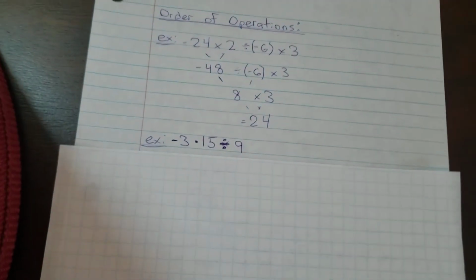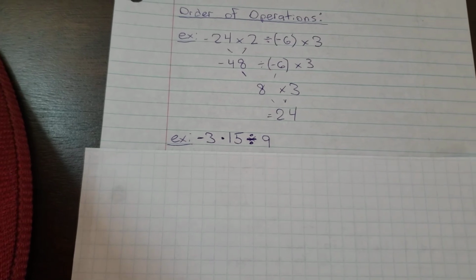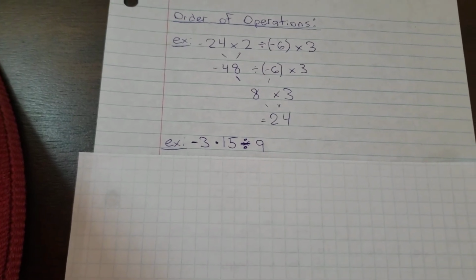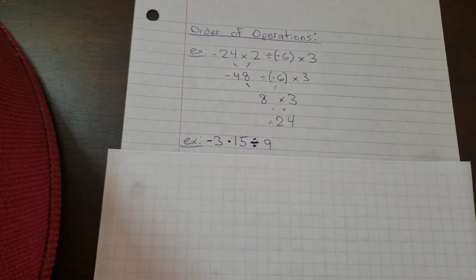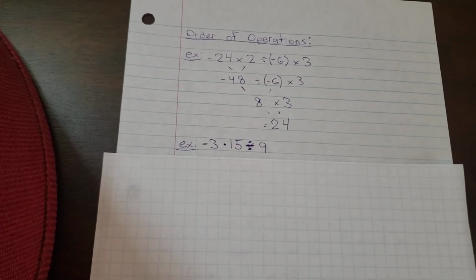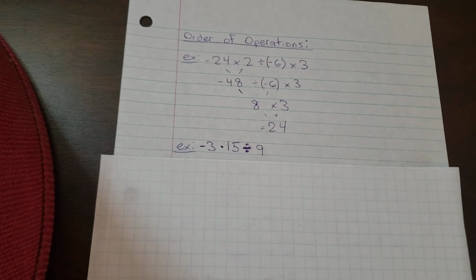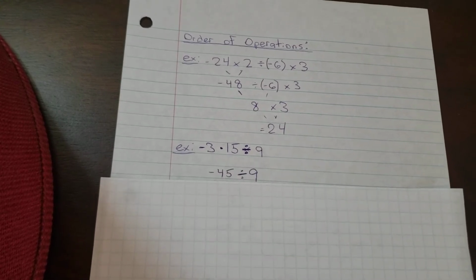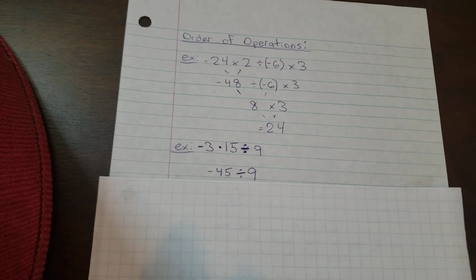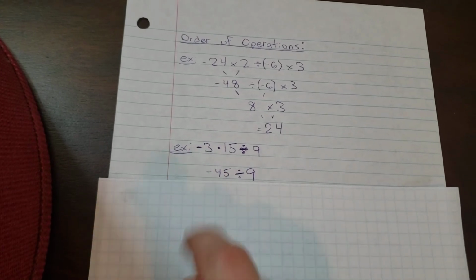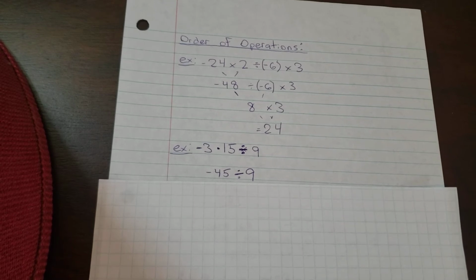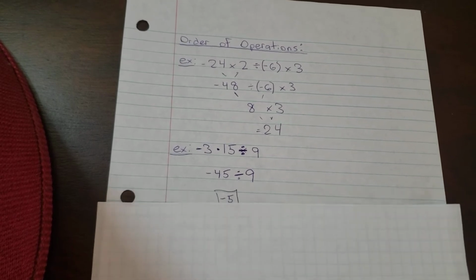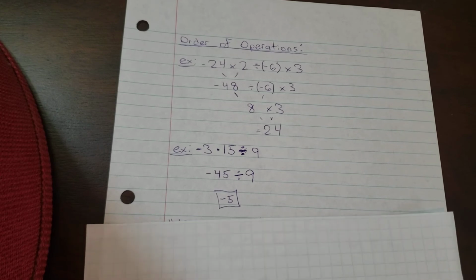You with me, Nicholas? All right. Teasing, of course. All right, negative 3 times 15 divided by 9. So again, I'm going to move left to right. Negative 3 times 15 is negative 45, divided by 9. Now I've got an odd amount of negatives. I only have that 1 there. Negative 45 divided by 9 is going to equal negative 5.